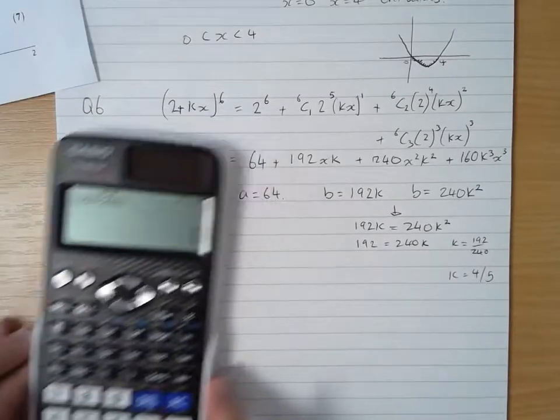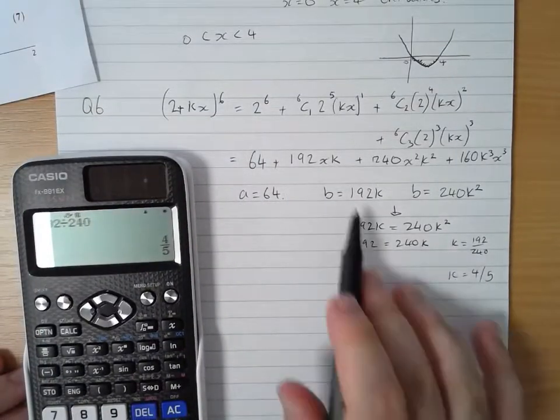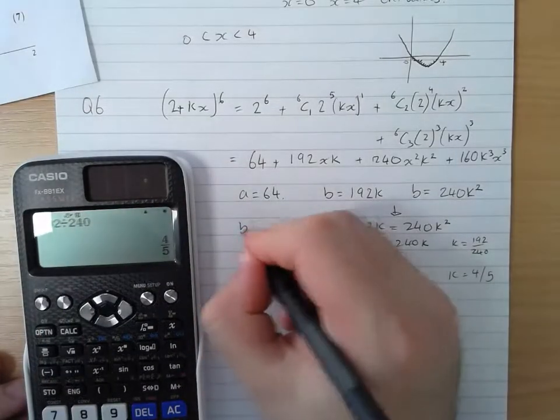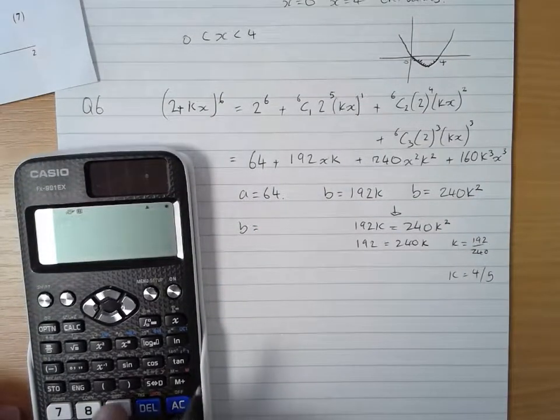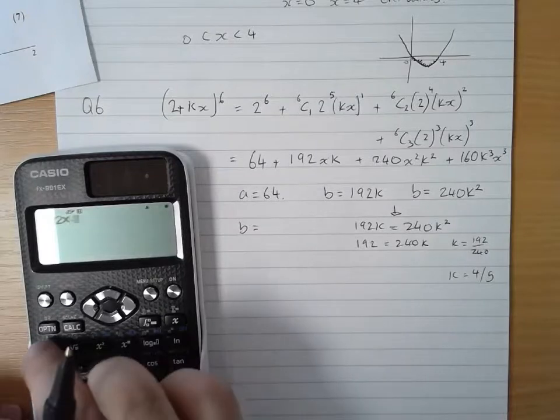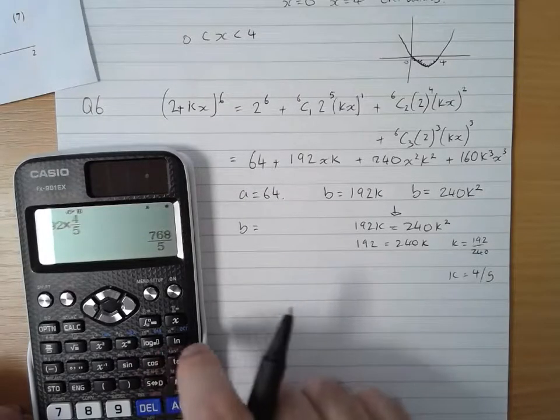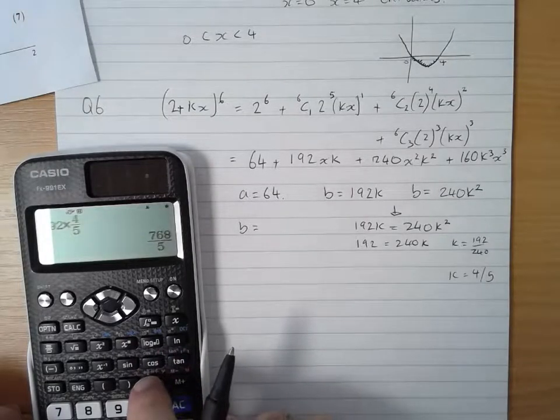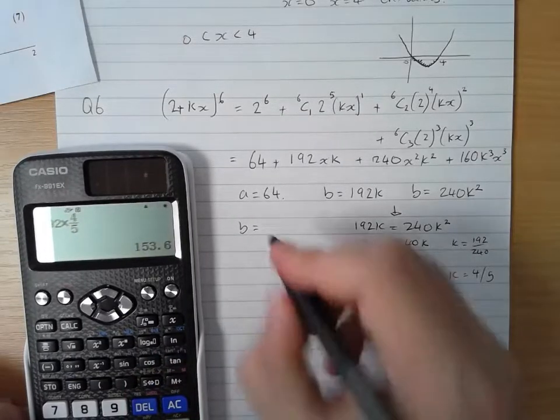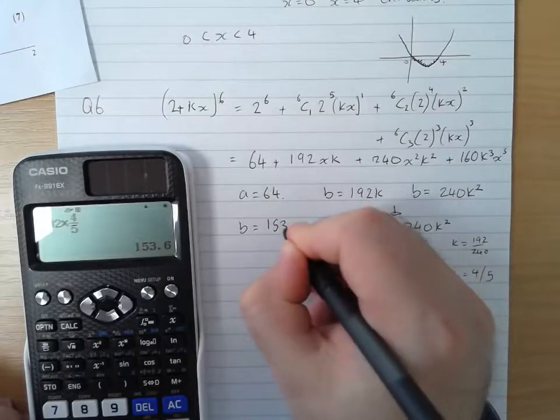That's nicer. We can then use this to get our value of b. b equals 192 times 4 over 5, so this comes out to be 153.6.